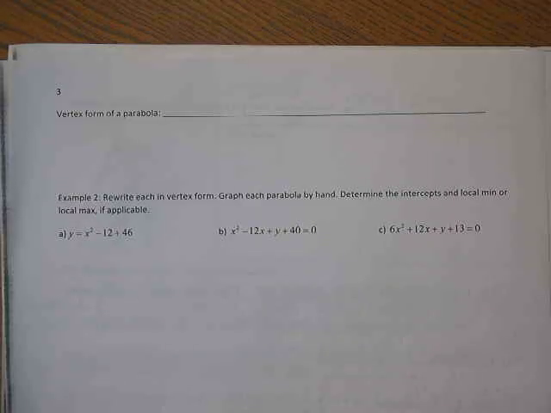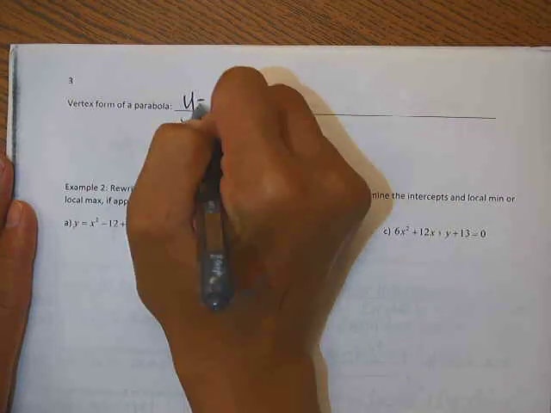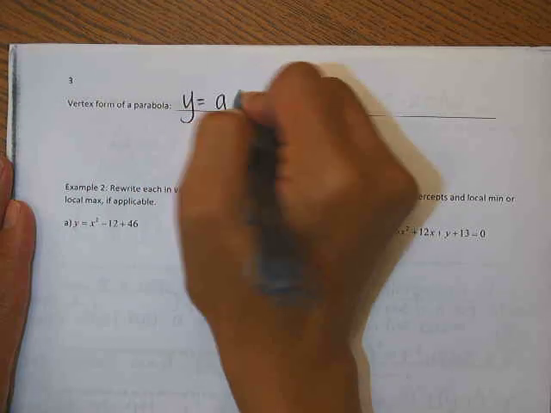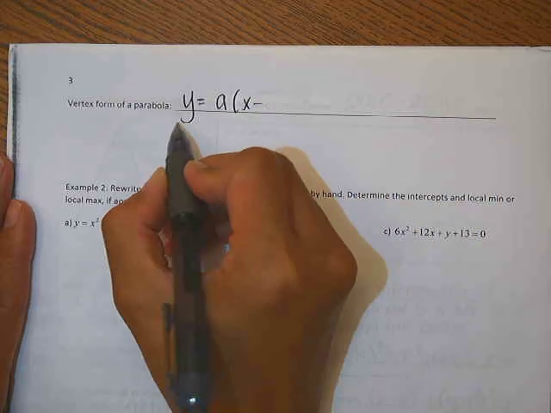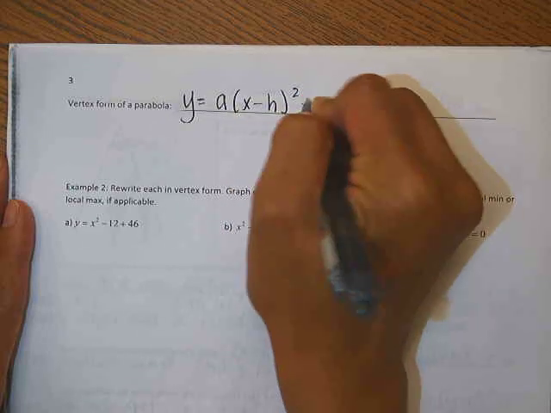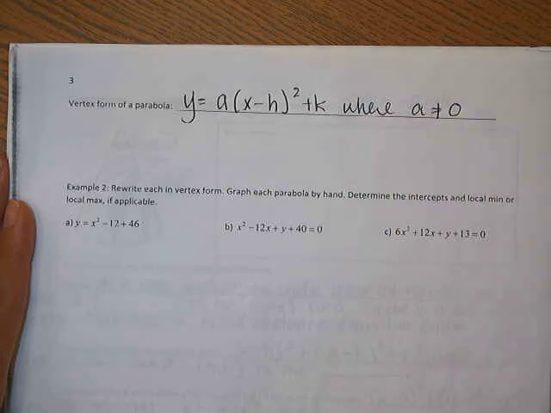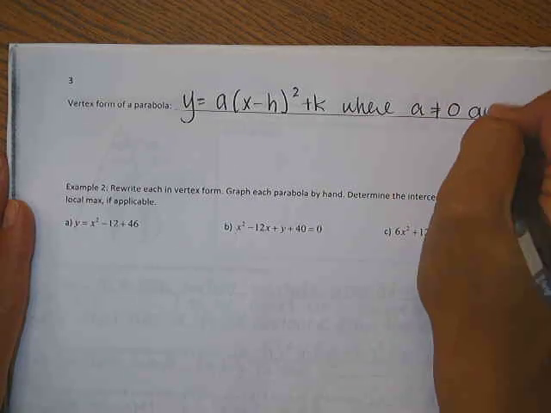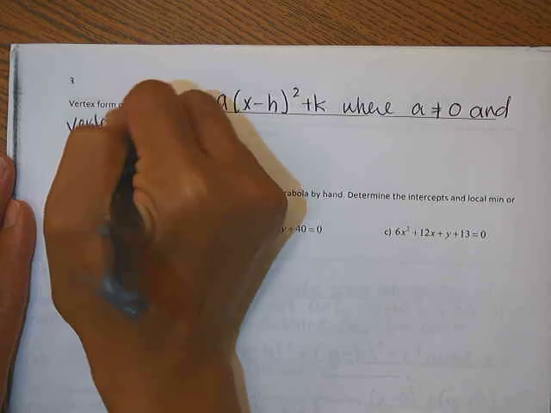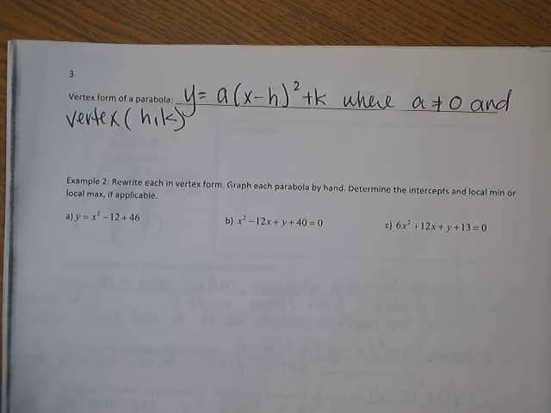Let's move on to the vertex form. The vertex form, which is your HK form, which we have seen already in Algebra 2. Again, this shouldn't be new information for us. This is a review. So vertex form is y equals a times the quantity of x minus h squared plus k, where, again, a can never ever be 0 because that will give us a line. And the vertex is h comma k.